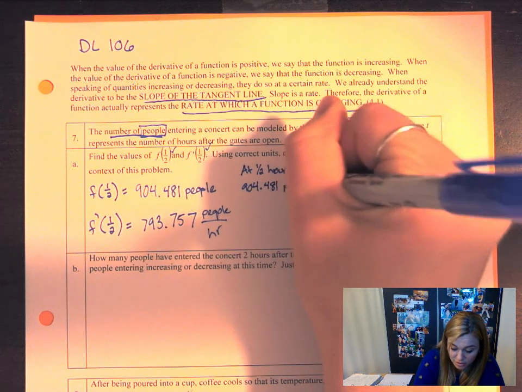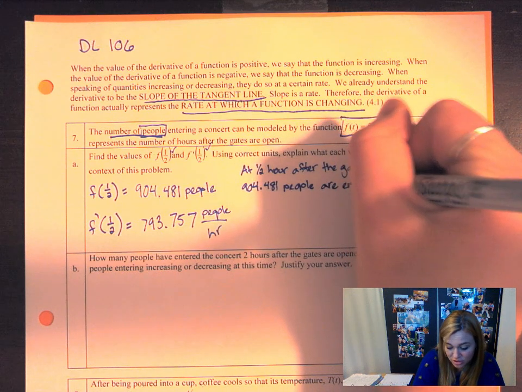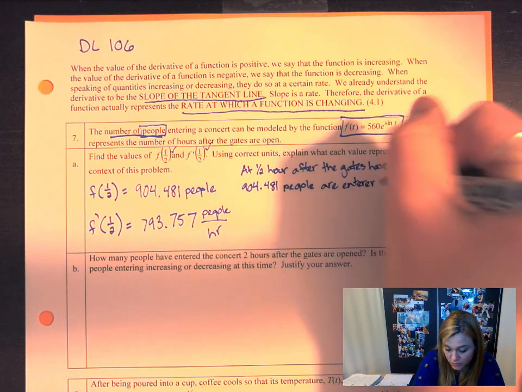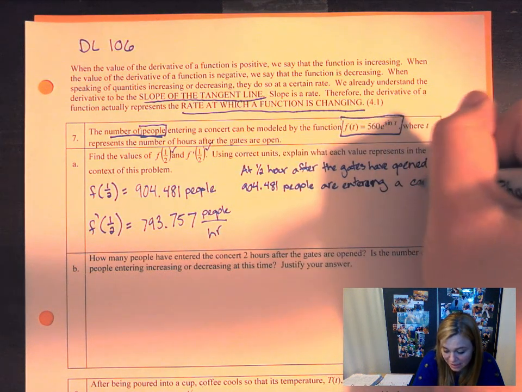People are entering a concert. If you said have entered a concert, that's okay. Are entering, because this kind of sounds like a rate, but I'm using exactly what they're using.